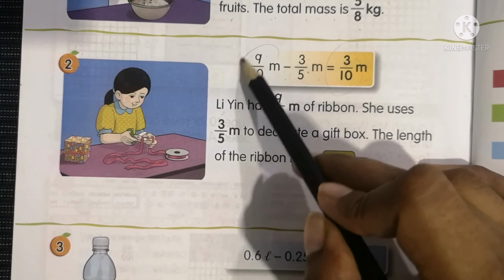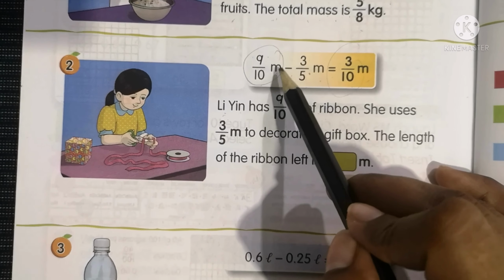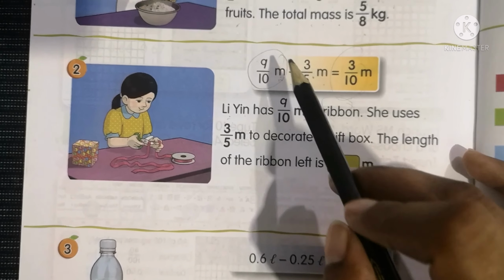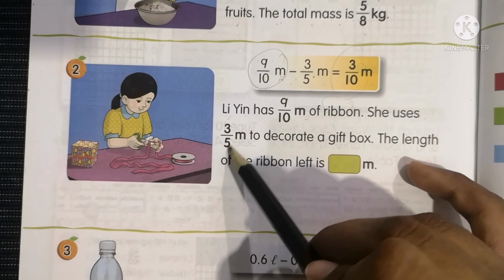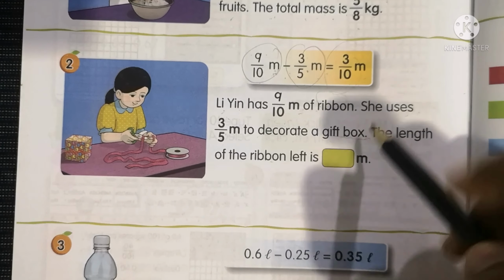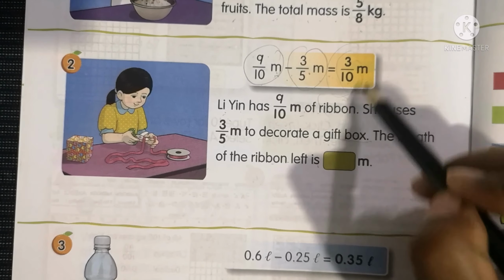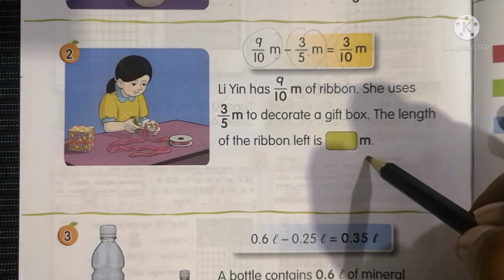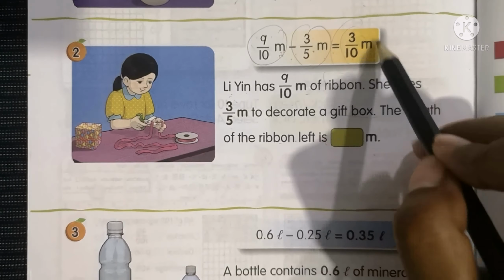Lean has 9/10 meter of ribbon. So the meter, we will be using for ribbons. For clothes, you can also use meters. Of ribbon, she uses 3/5 meter to decorate a gift box. The length of the ribbon left is 3/10 meter. Fill in the blank, 3/10 meter. Faham? You have to create a story based on what they give above.